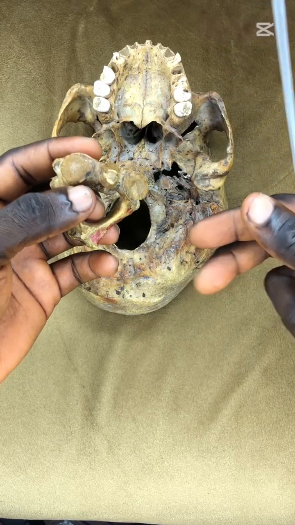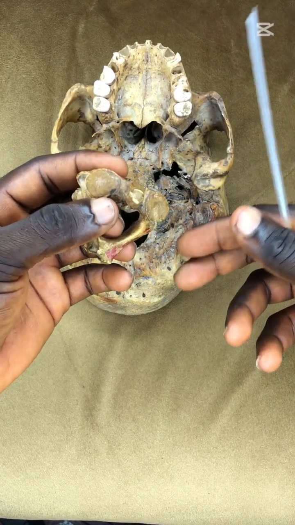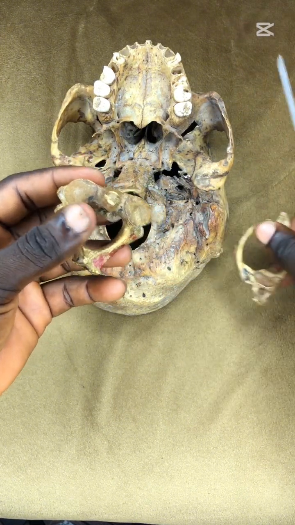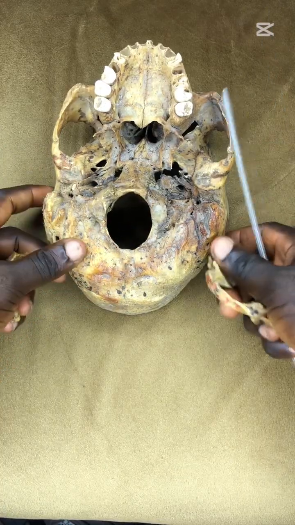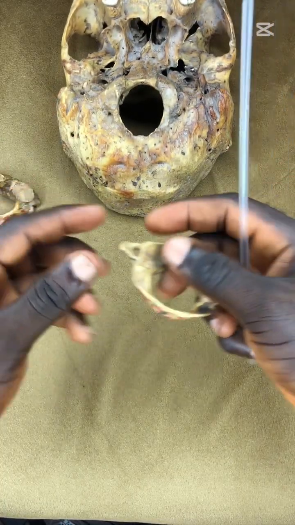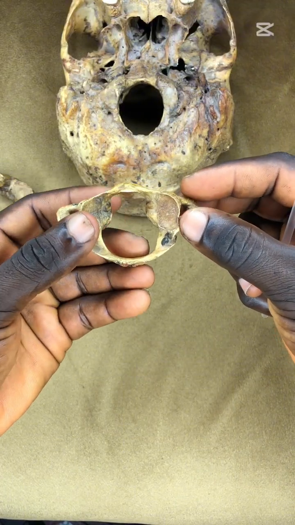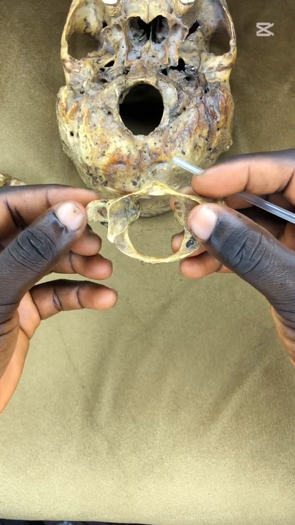rotate it too much, it might lead to lesion of vessels and also dislocation of the joint of the cervical bone, right? Now, the atlas also has a foramen on its lateral mass.